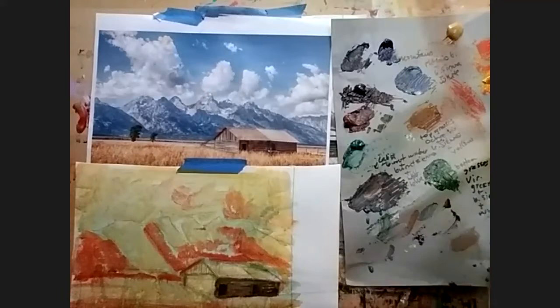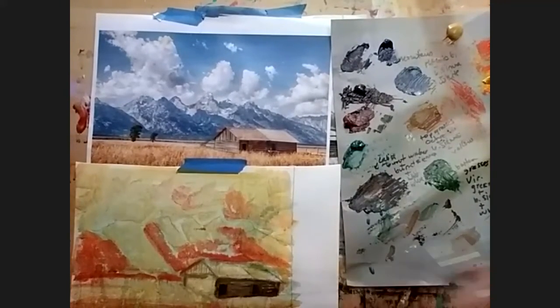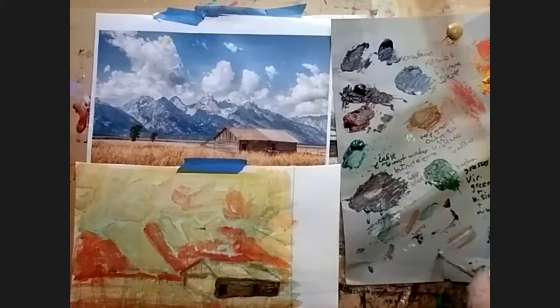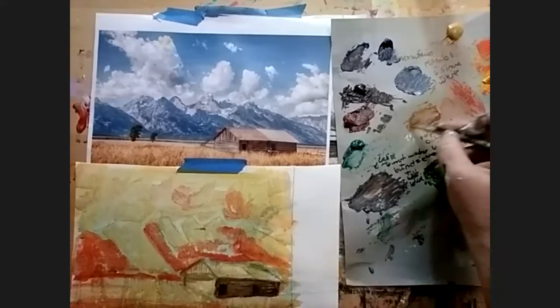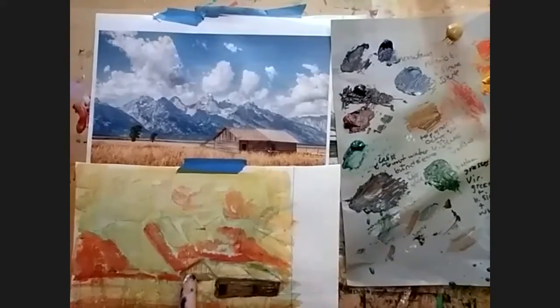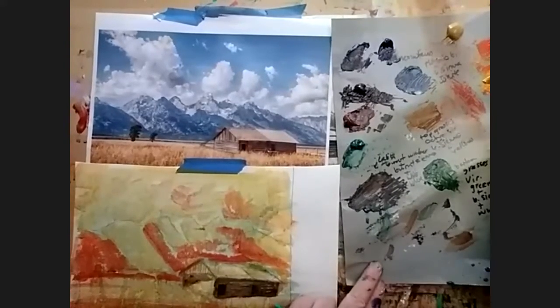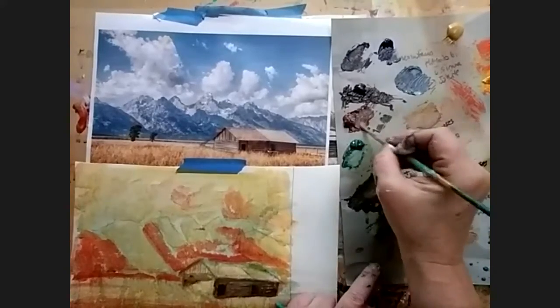So I think for the light side, nope. Want that even lighter. Burnt sienna, nope, too dark. It's weird, it's kind of a cool color.